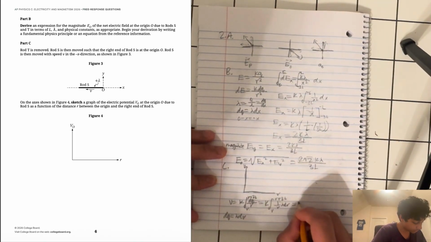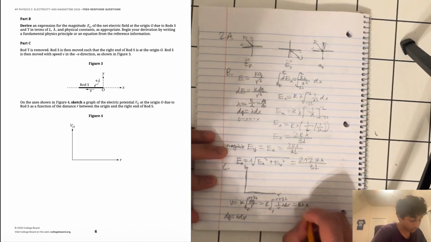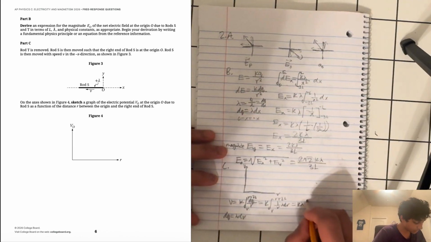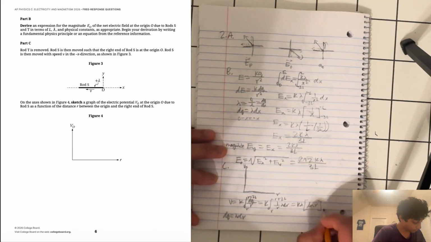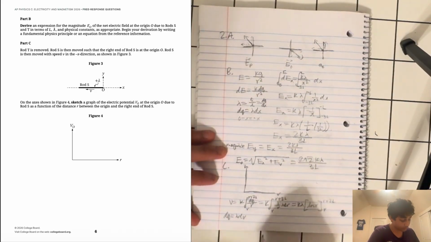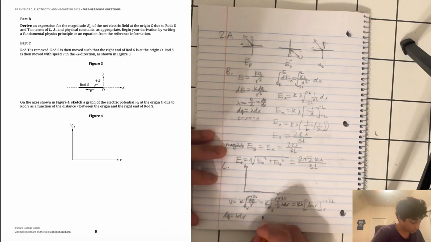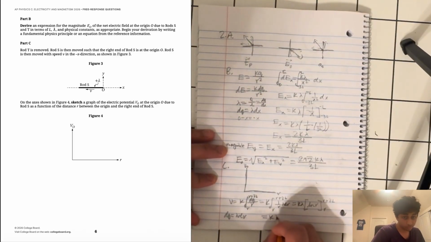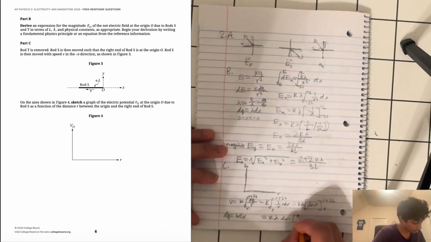I'll simplify things down quickly here. We have k times λ times the natural log of r, from r to r plus 2l. That's the antiderivative here, and this is going to give us a final expression of kλ ln((r plus 2l) over r).